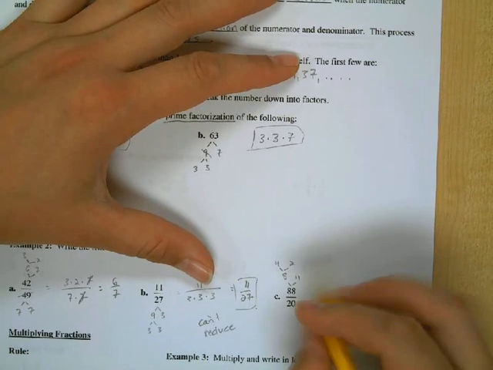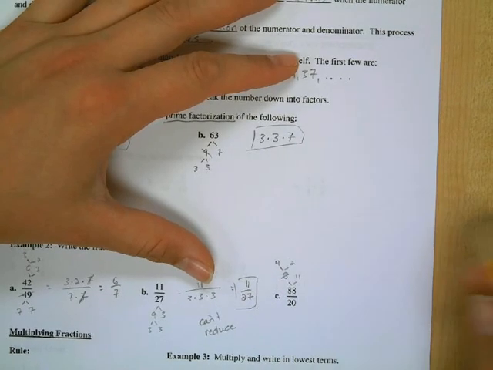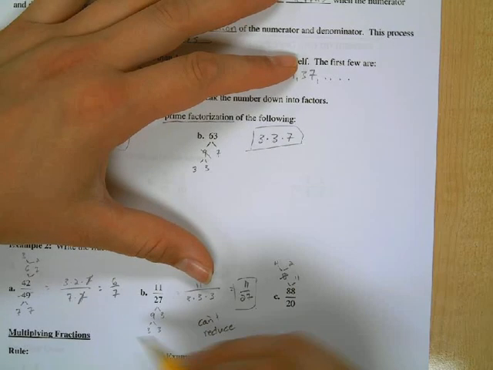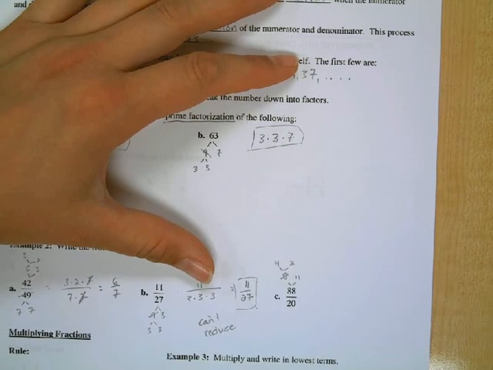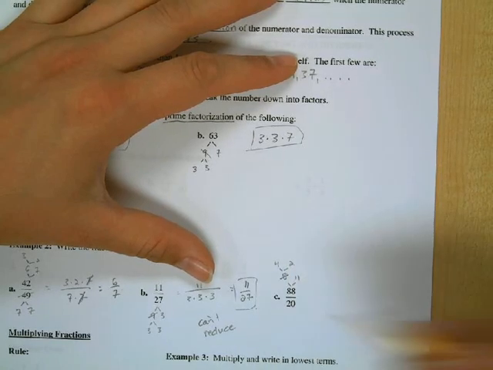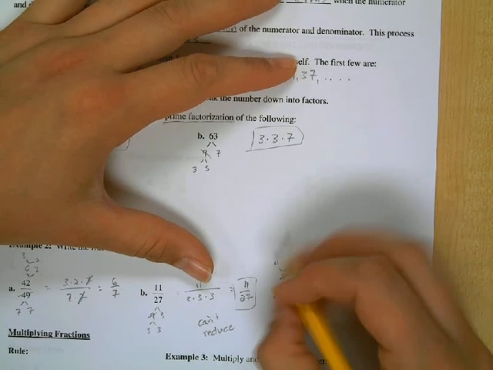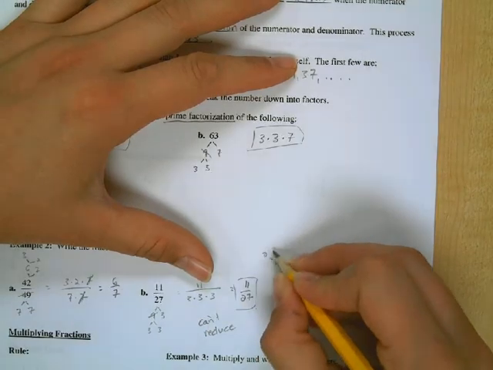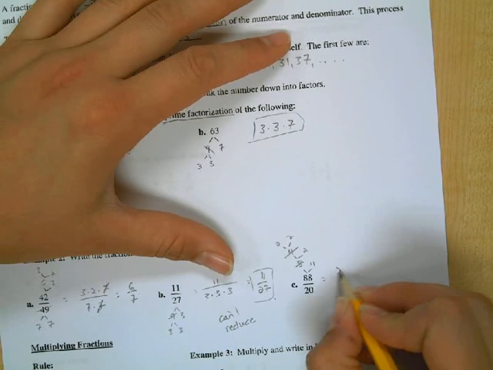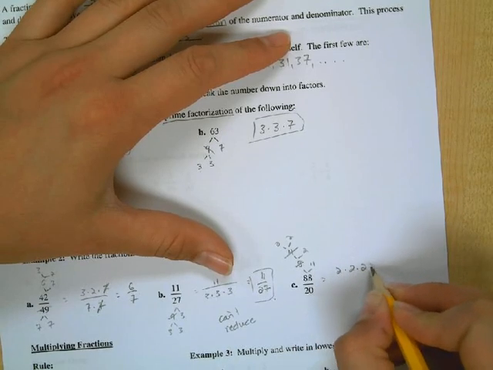Now you'll see me a lot that I'll cross out a number when I'm done with it. Okay, reason being is because otherwise it gets kind of confusing. You end up with all kinds of numbers all over the place. So if you cross it out once it's been split, it makes it a little bit easier to see what you've done and what you haven't. So 4 breaks into 2 and 2, and I'm done with that 4. Okay, so on top I've got 2 times 2 times 2 times 11.